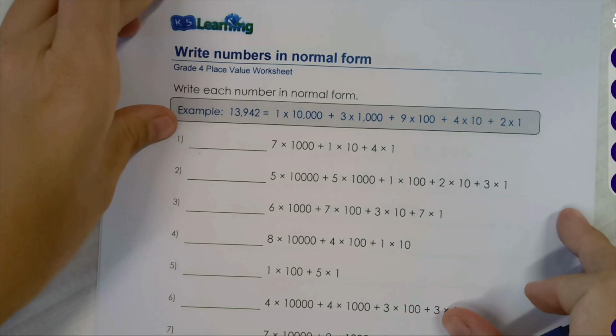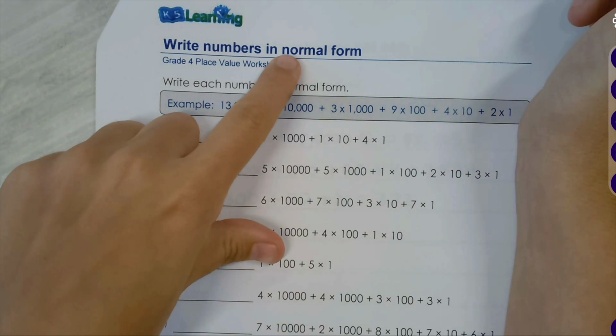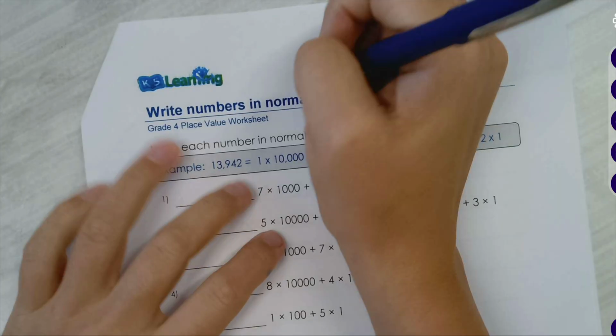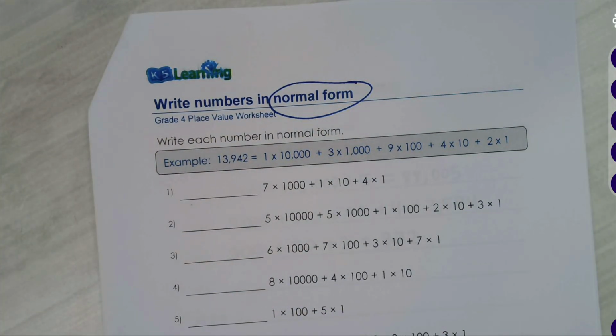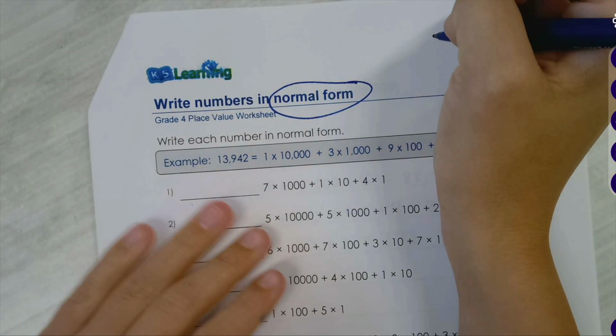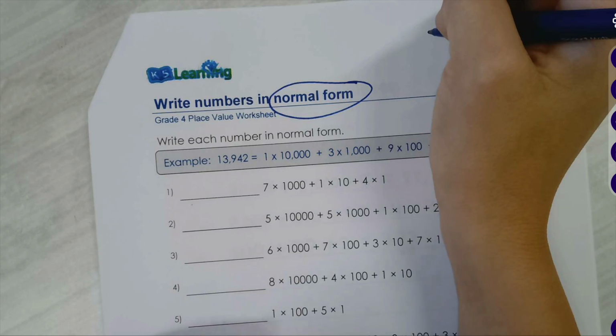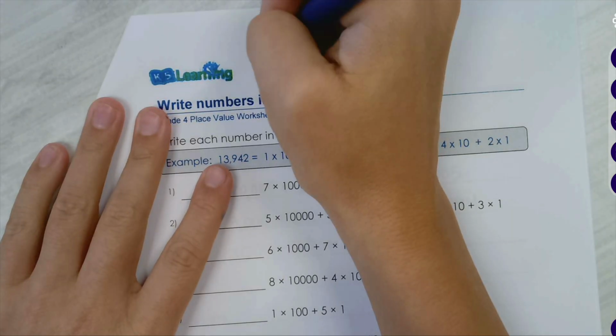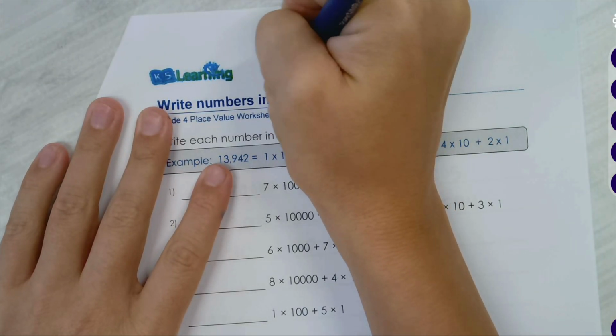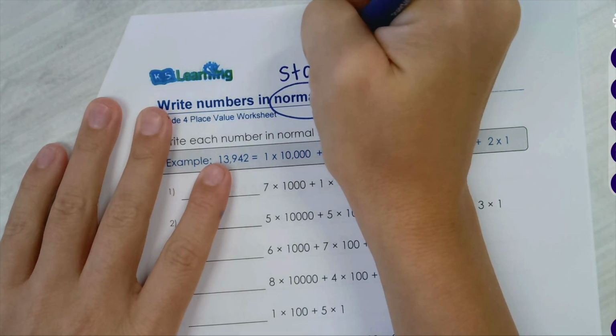The last page says write numbers in normal form. Normal form, that is not the vocabulary that we use for 3rd grade. Normal form is just the way of remembering it. The way that you will see it the rest of 3rd grade and probably on your test, wink, wink, is going to be standard form.